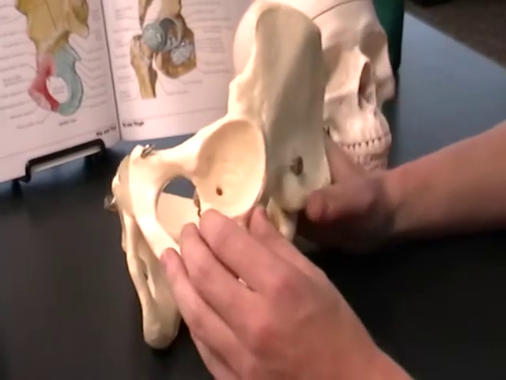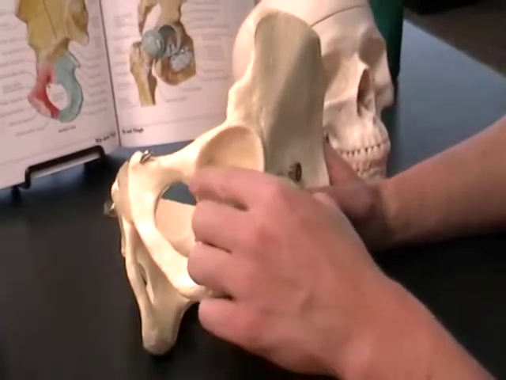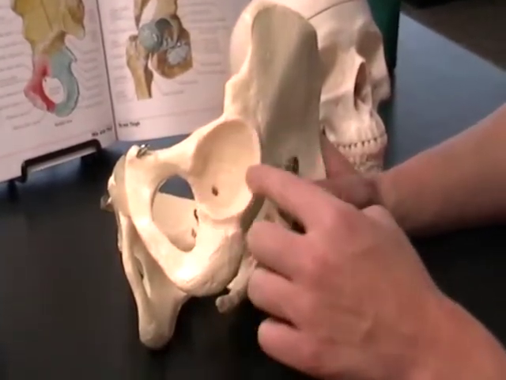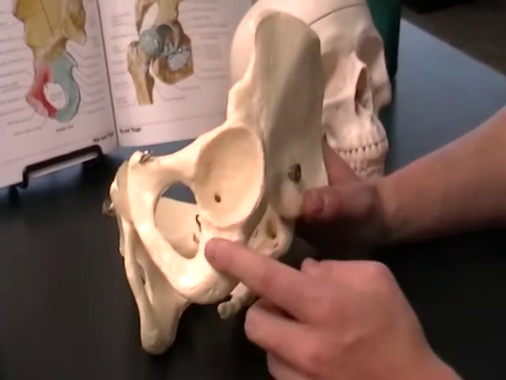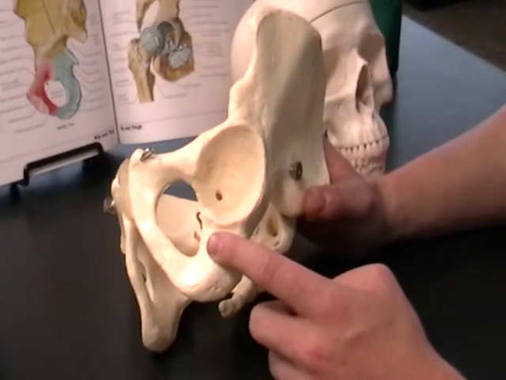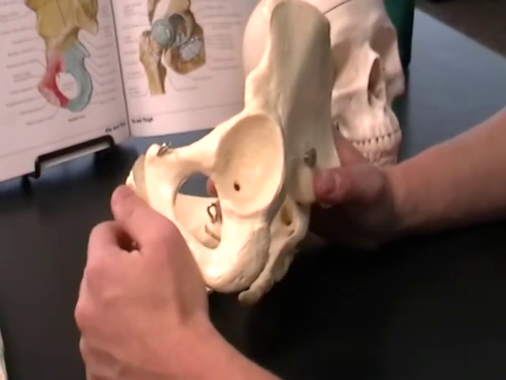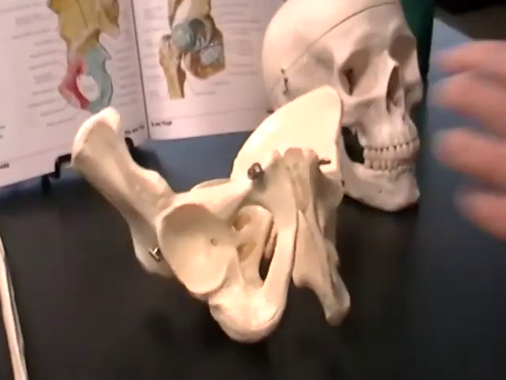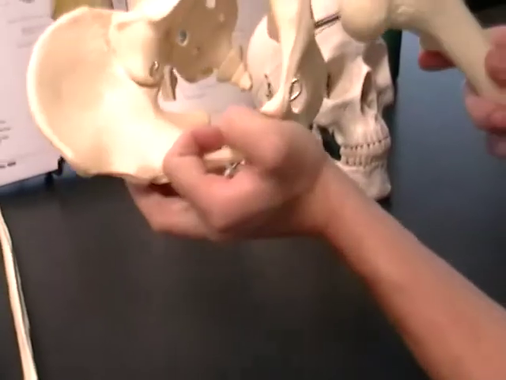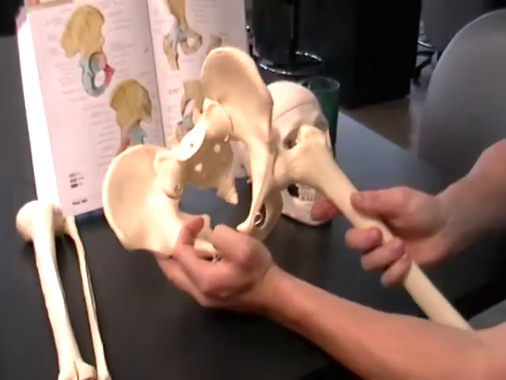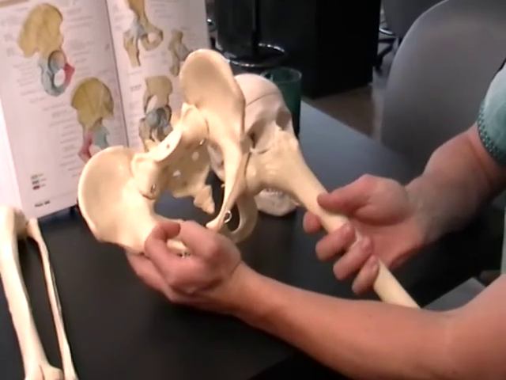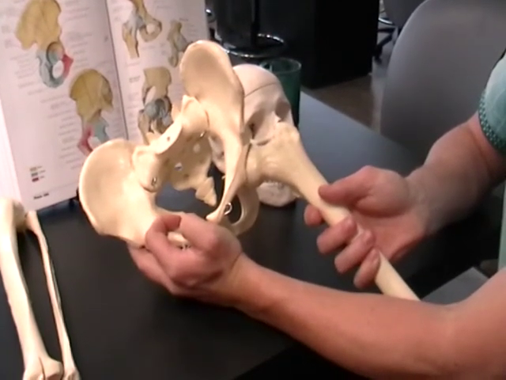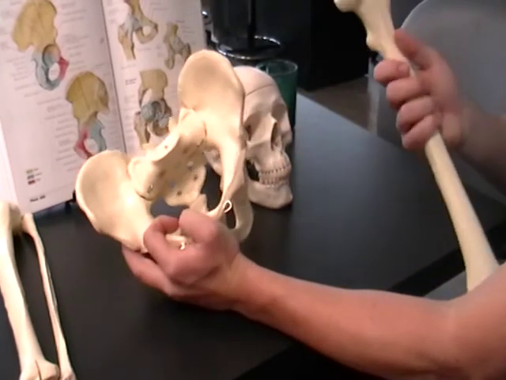You'll notice in these three areas where these bones come together, they form a socket called the acetabulum. The acetabulum is the point of attachment for the head of the femur of your thigh. So as you can see here, acetabulum, head of the femur. Now you have a ball and socket joint, just like your shoulder, and then you can create movement down at the thigh.